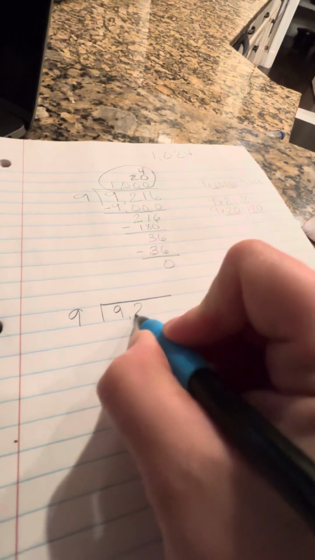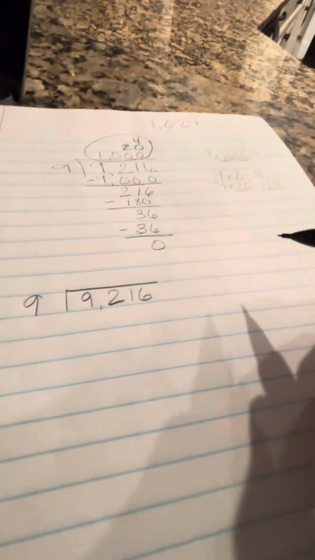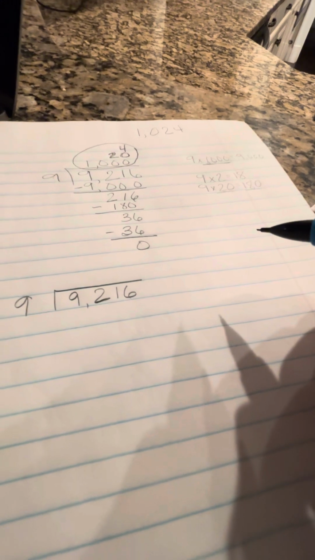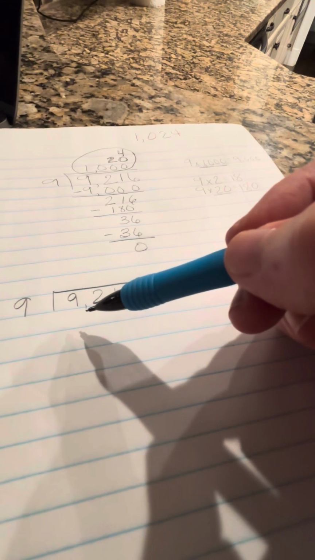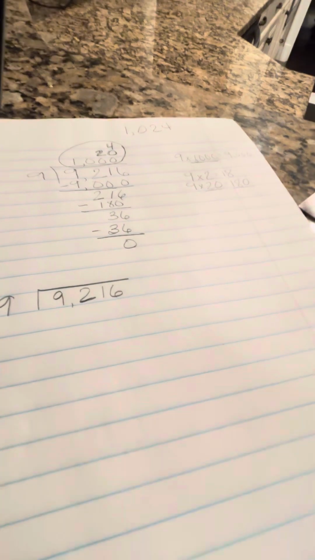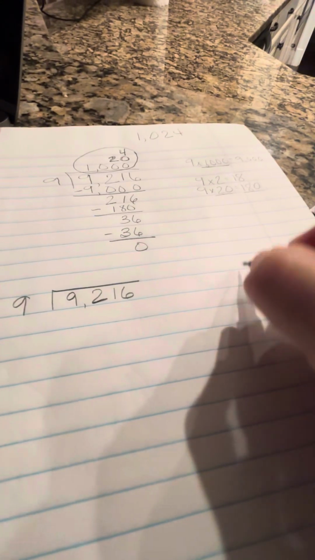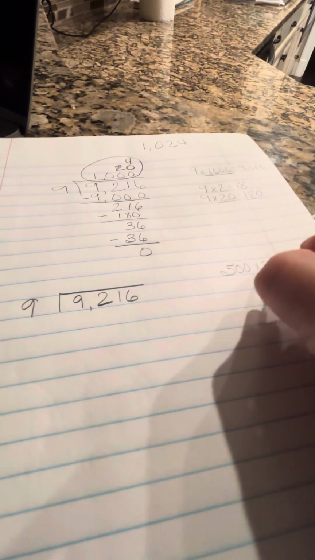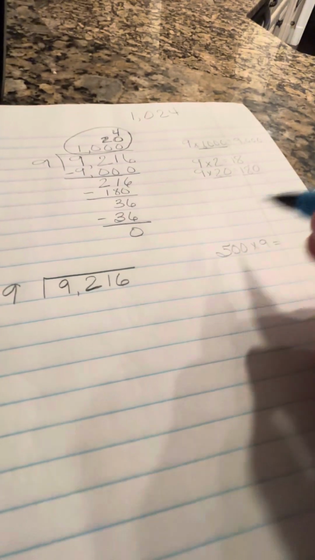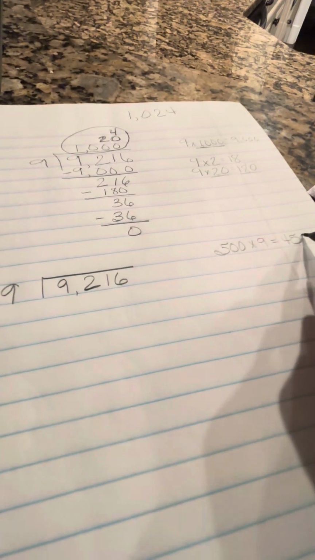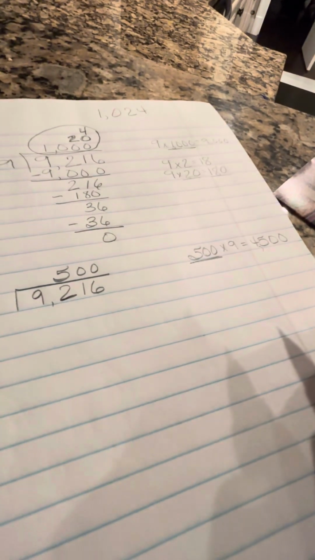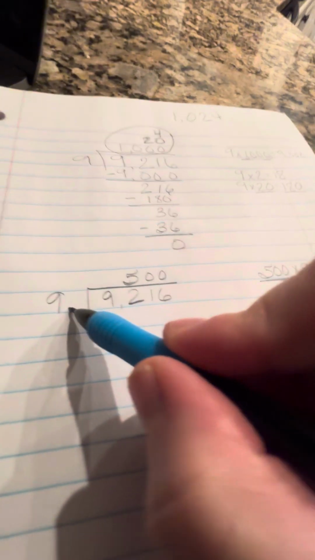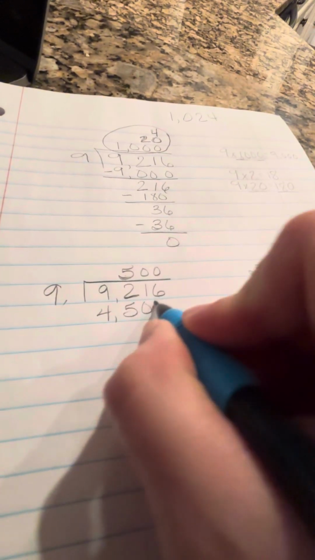Now, if when you're doing this problem, let's say you have different guesses. So let's say that we said, you know what, I think that 9 will go into 9,216 500 times. So that would be 500 times 9, which is going to give us 9 times 5 is 45, 2 zeros on the end. So our guess, or our partial quotient, was 500. We guessed that that's how many times that it went into it. 500 times 9 is 4,500.